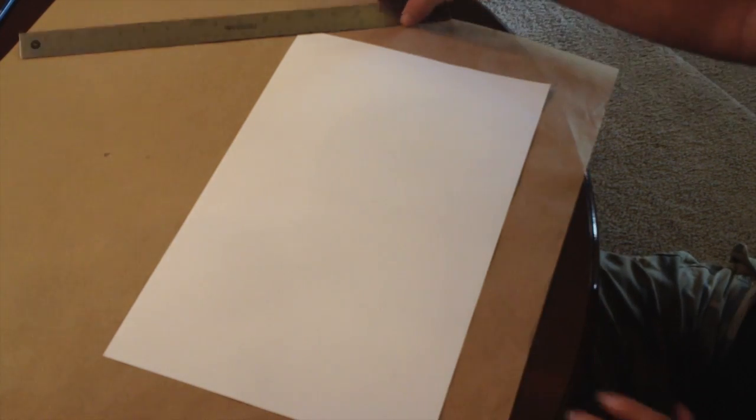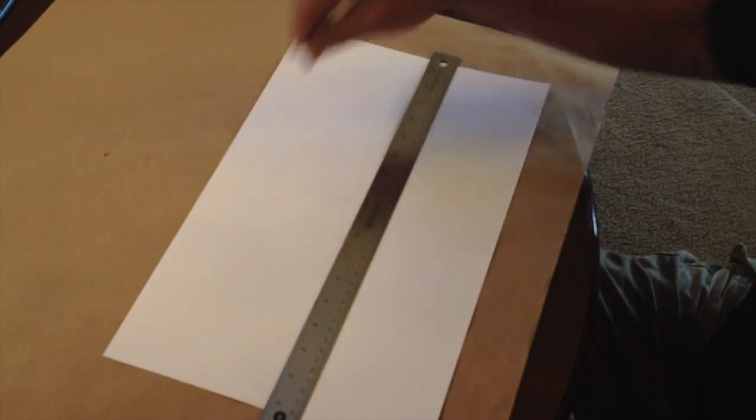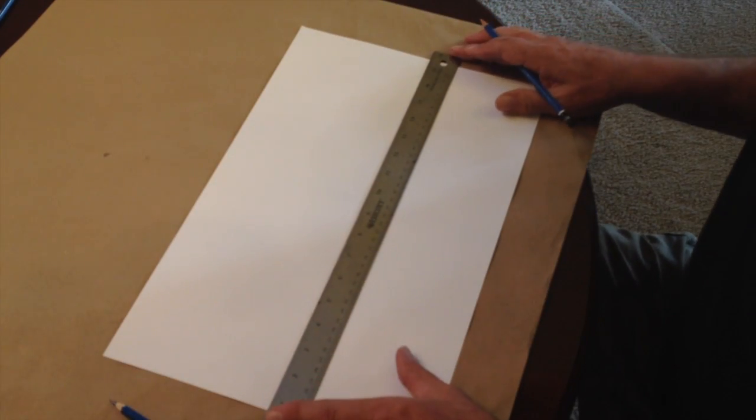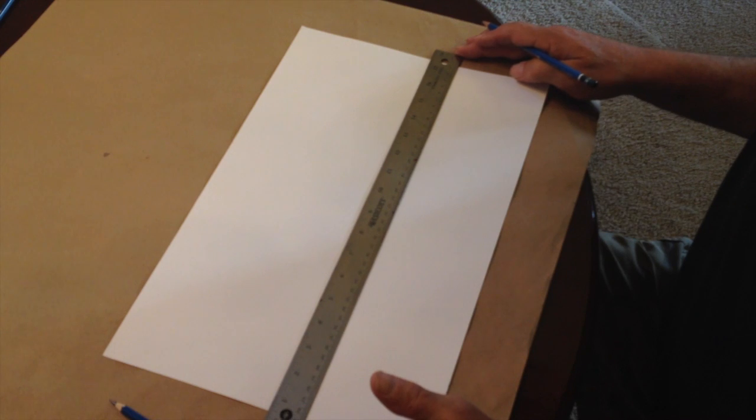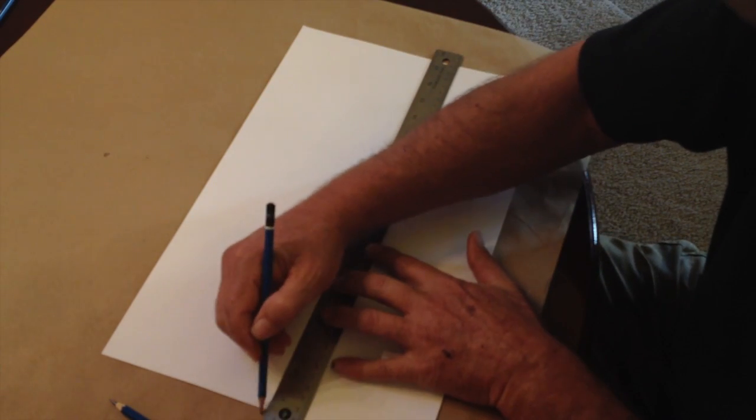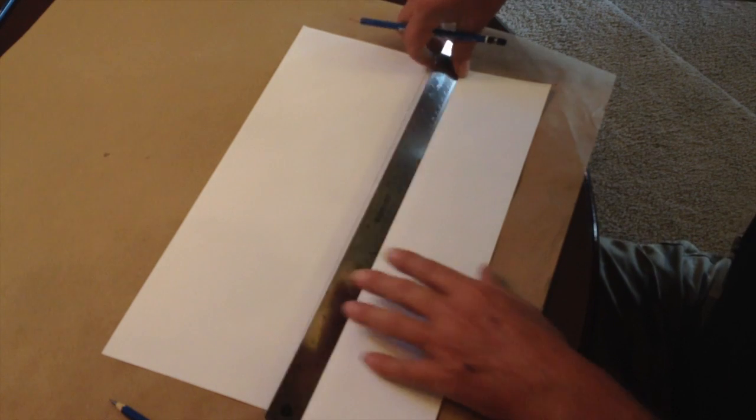So for the first step in drawing a 1-point perspective, you're going to draw the horizon line. For the purposes of this project, the horizon line should be sort of in the middle of the page. The horizon line is the point at which the sky meets the earth.